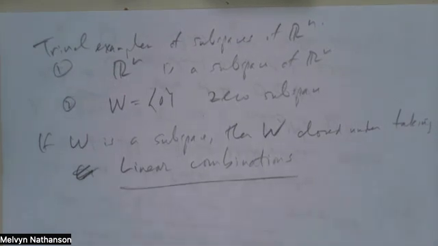So, why is it that we like subspaces so much?